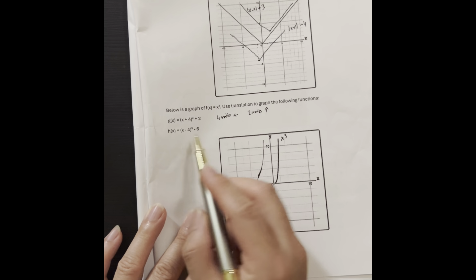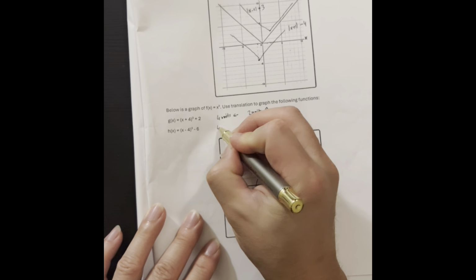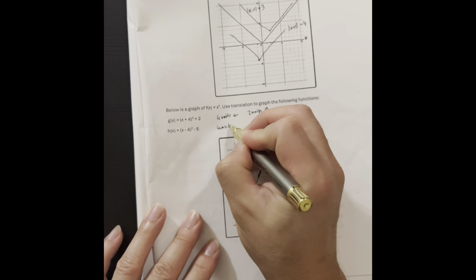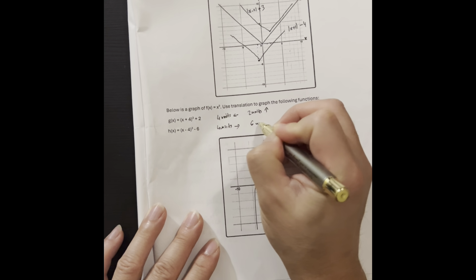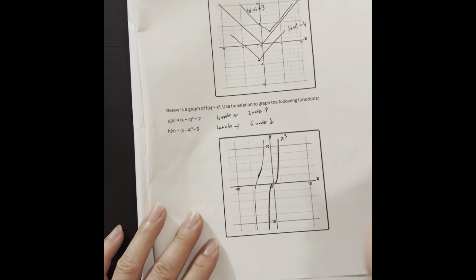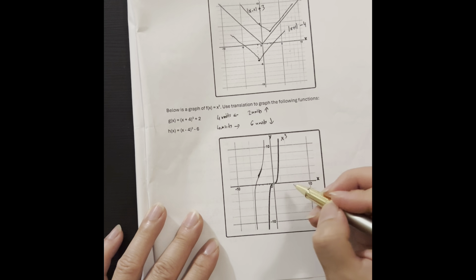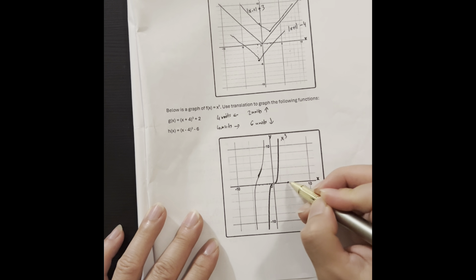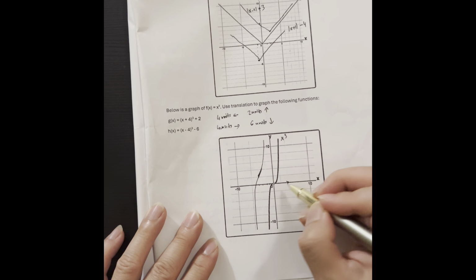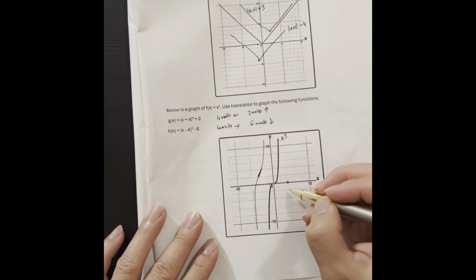And for the second one, this means 4 units to the right and 6 units down. 4 to the right and 6 down.